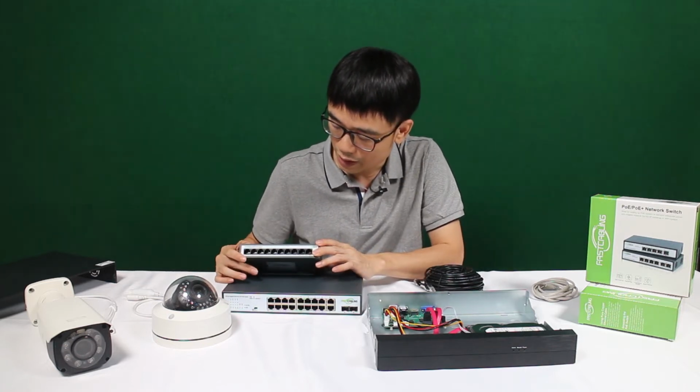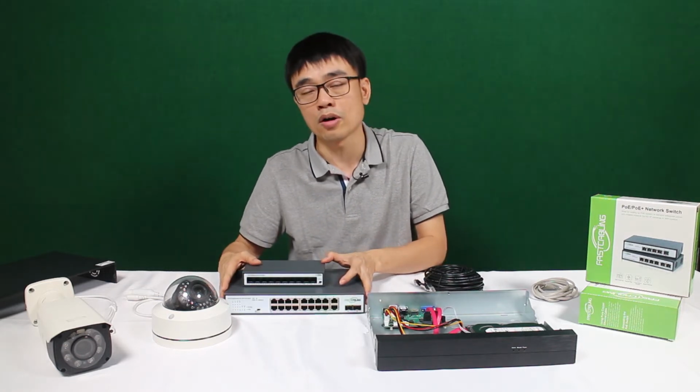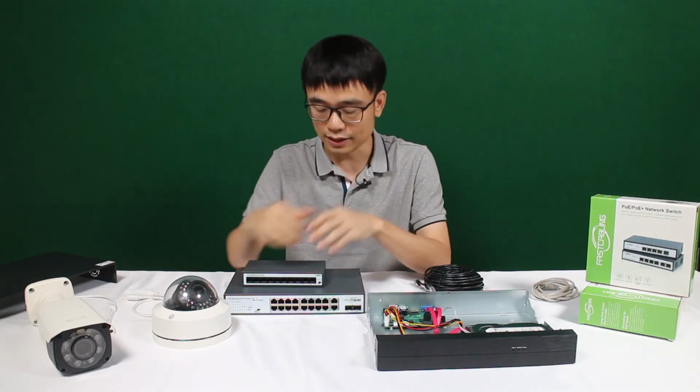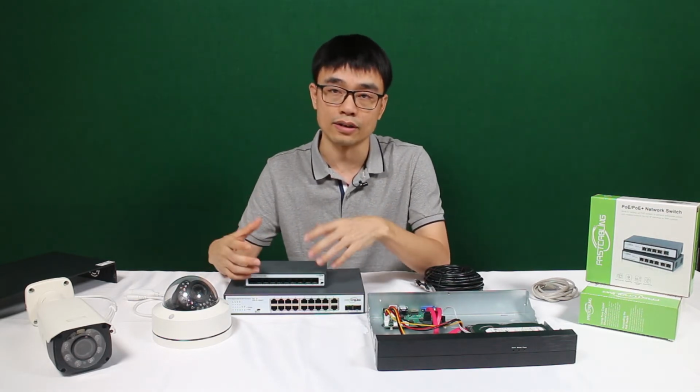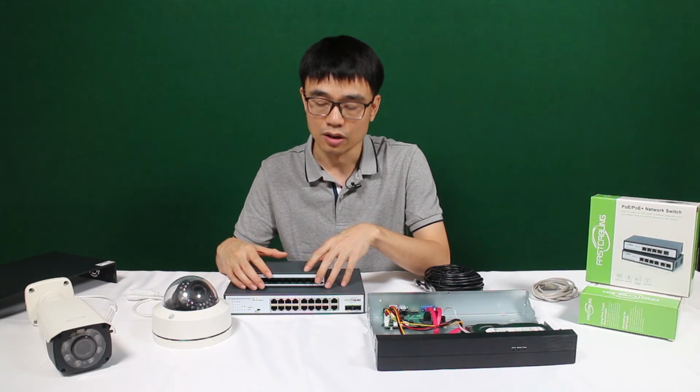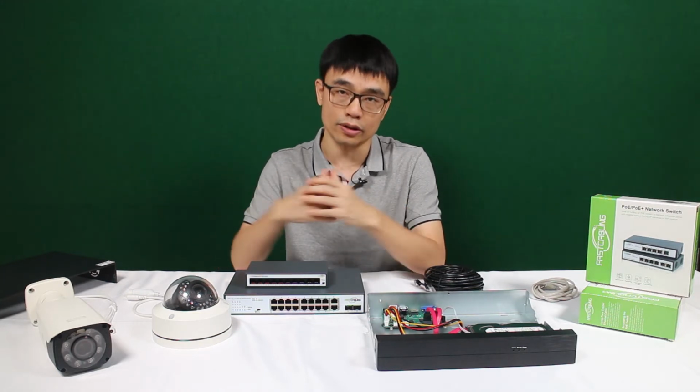One is the 8 port, here is the 16 port. Also, we have 24 port. This port count will determine how many cameras you can connect to the system. The next thing about the switch is the power.